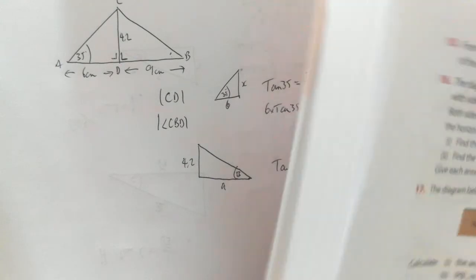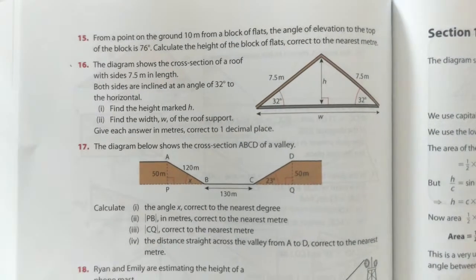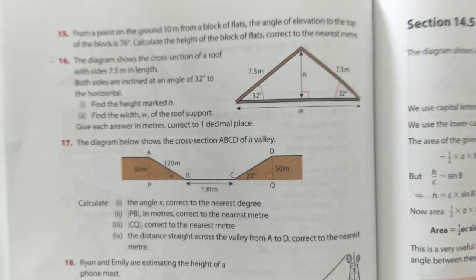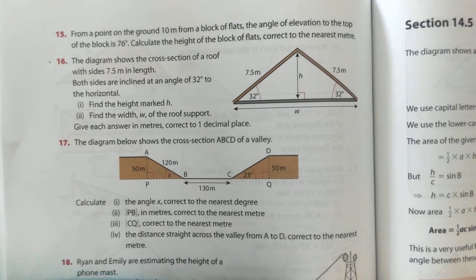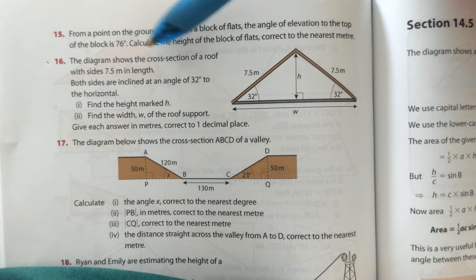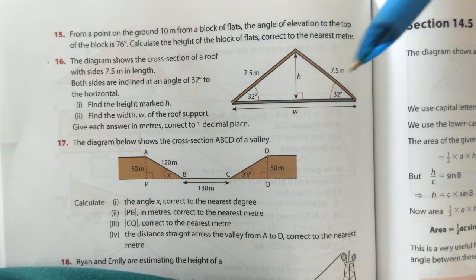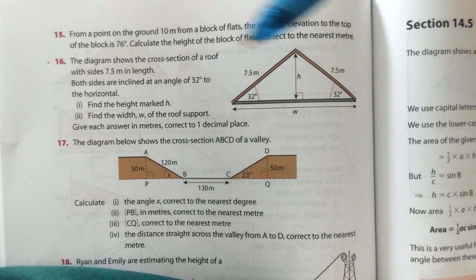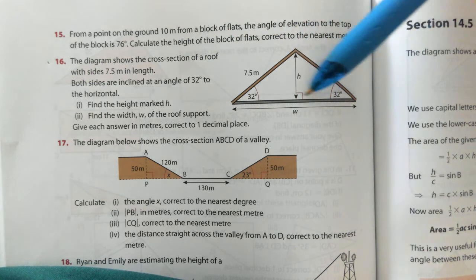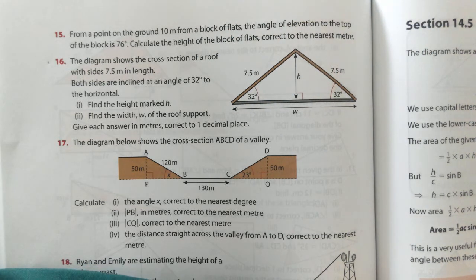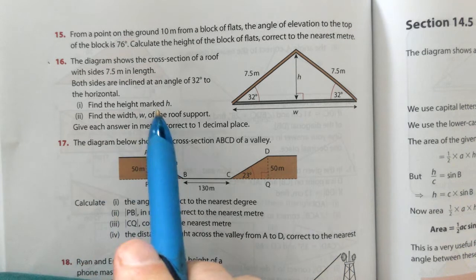Next page, we have this one. A bit more problem solving involved in these. You have to think about these and what clues are in the question. The diagram shows a cross-section of the roof with sides 7.5 and 32. So straight away, even before going any further, I know that's an isosceles triangle, because that's going to be important. Find the height H.